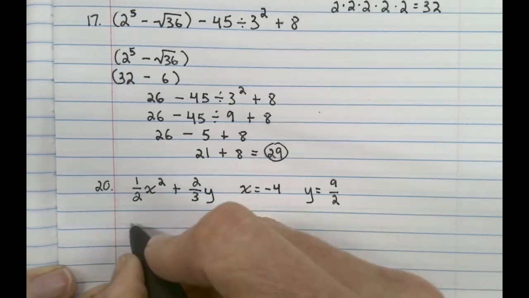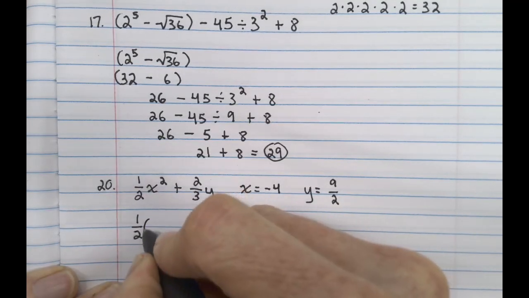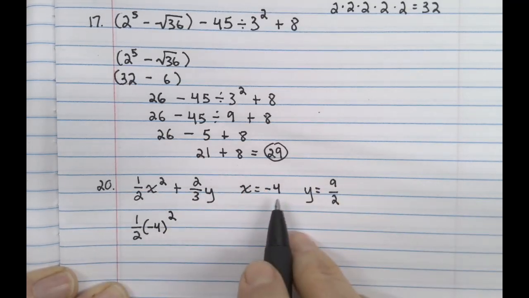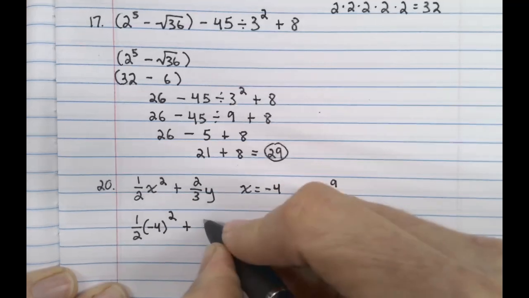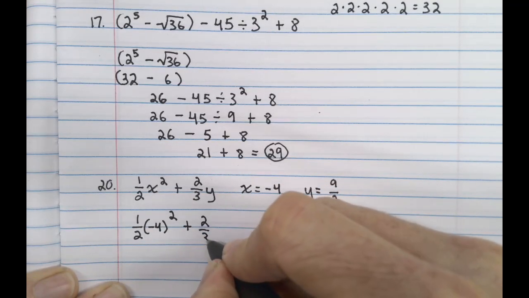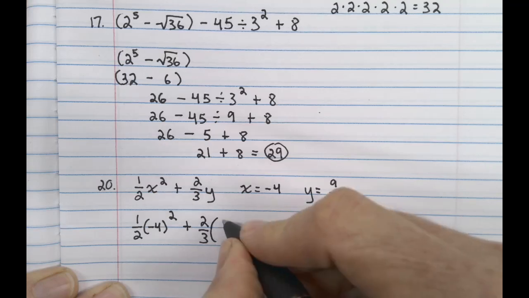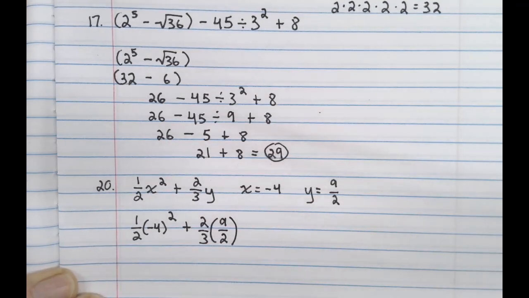Let me rewrite it. 1/2 x is -4, so I'm going to write that in, -4 squared, right? I just substituted this into that. Plus, now I got 2/3, and I'm told that y is equal to 9/2. So again, I'm going to substitute that 9/2 into here. And now I can start to simplify.